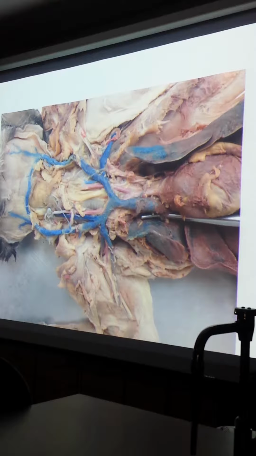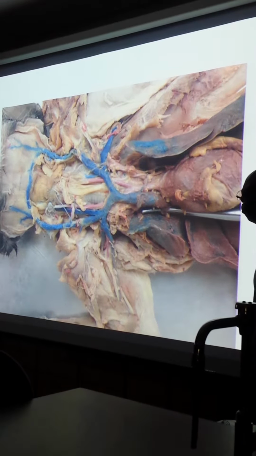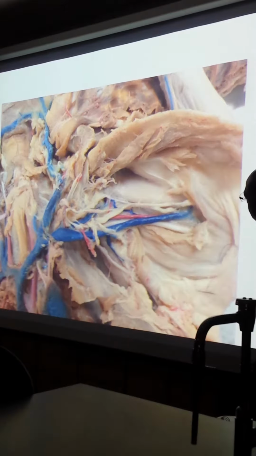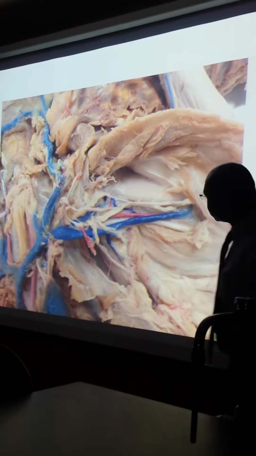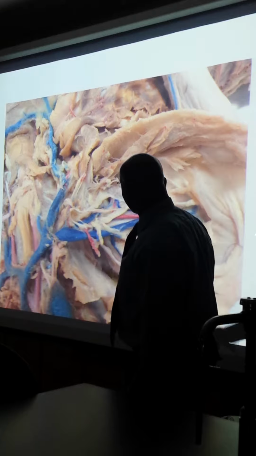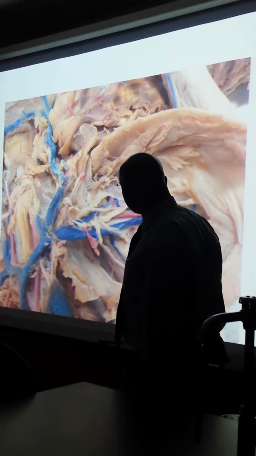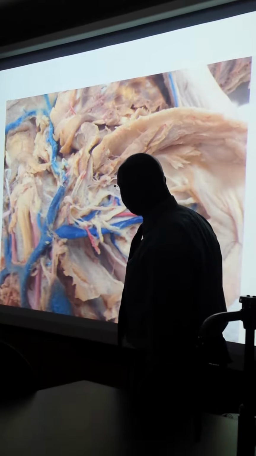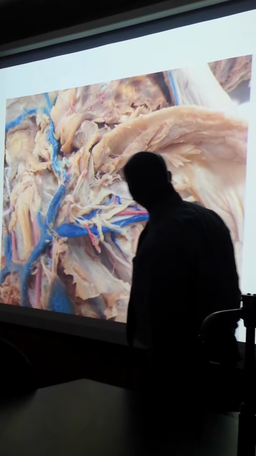And I've got many of these, again, showing the same kind of view. And this kind of focused on the other side, but this doesn't show nicely the subscapular artery and vein and so forth, okay? So I'll skip that.